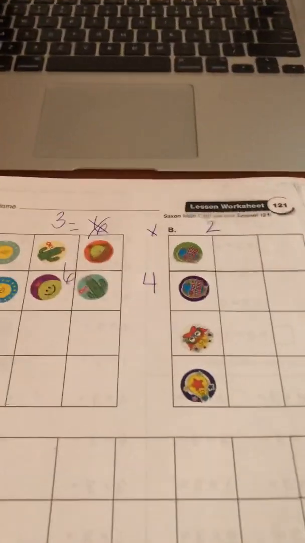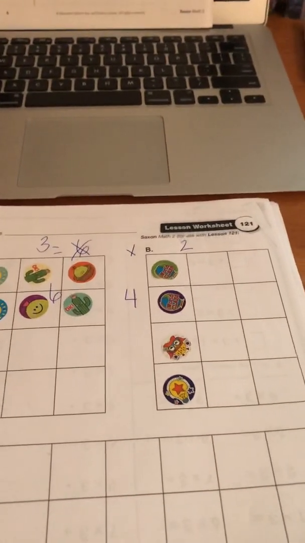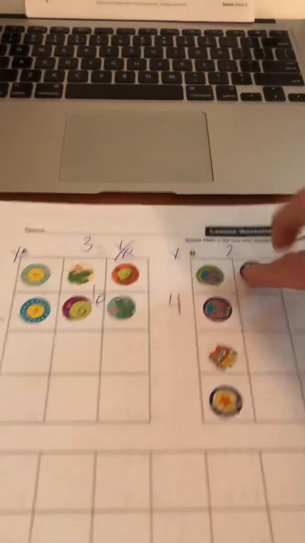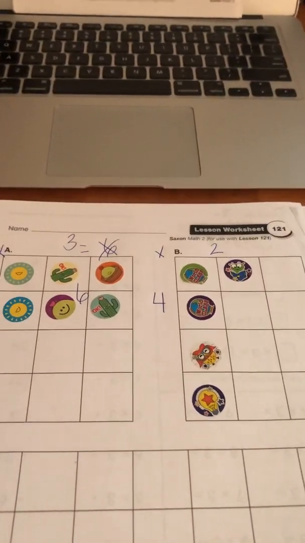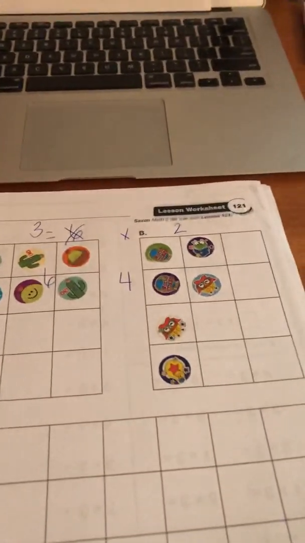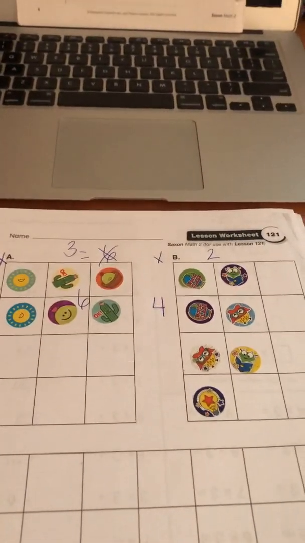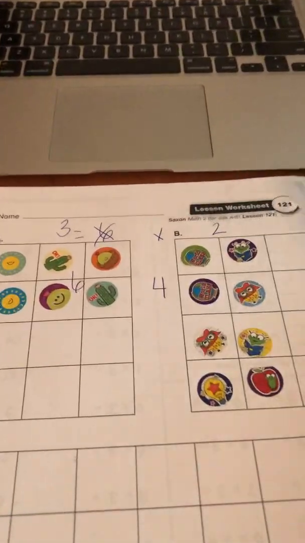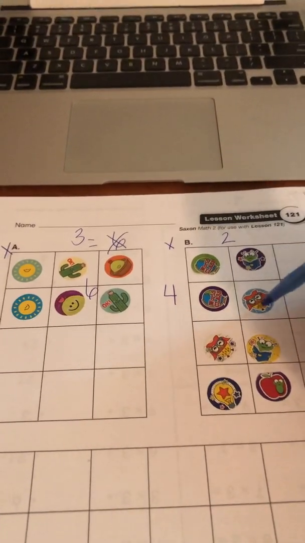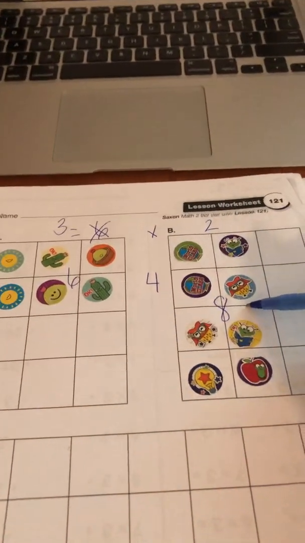Okay, so that's my 4 rows. Now I'm going to put 2 in each row. I'm going to go back and make sure I have 2 in each row. Okay, 4 times 2 gives me a total of 2, 4, 6, 8. So 4 times 2 equals 8.